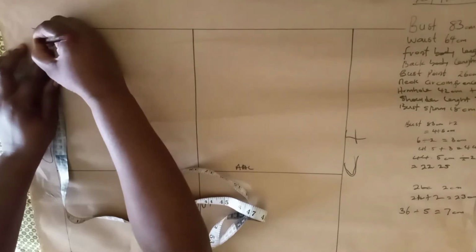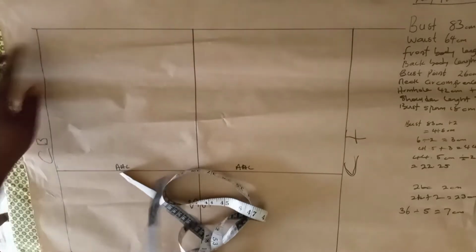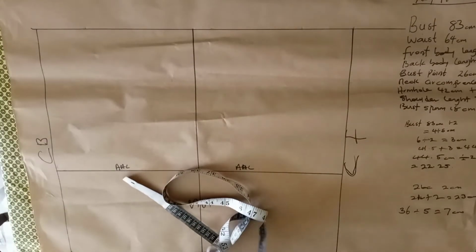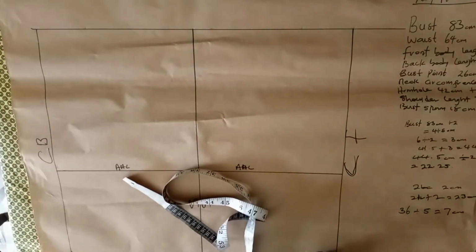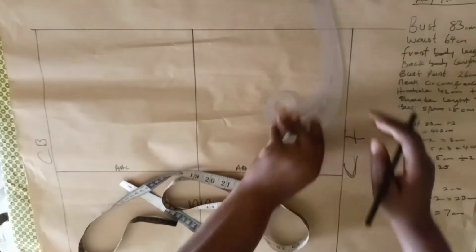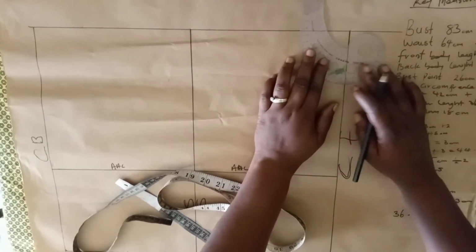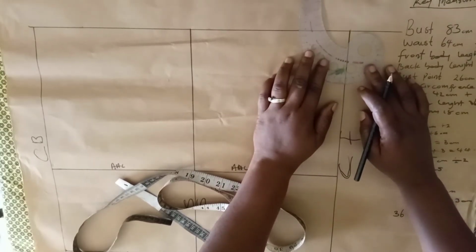It always starts from the nip, which is the center point of that neck bone. Now, use your armhole curve to create this curve shape.